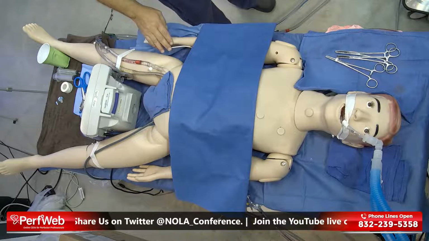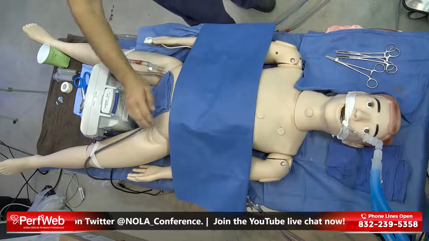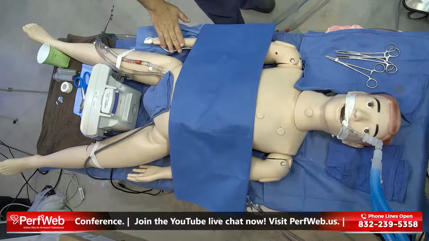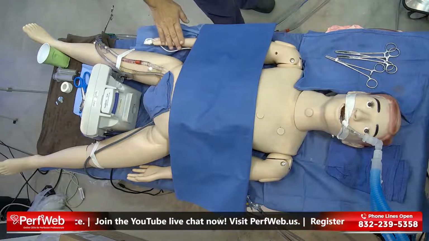We're using a FloTrac on his radial arterial line, which is started off on the left side, which eventually will come to the right side, and we'll show you that during the simulation.